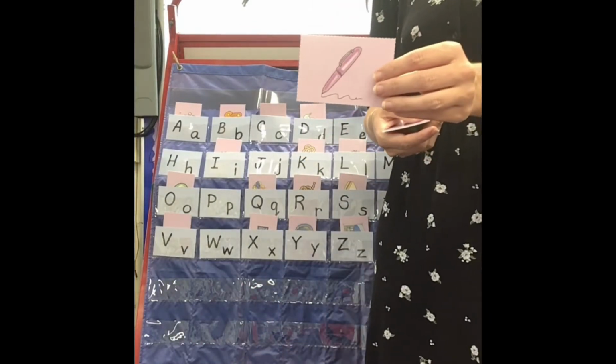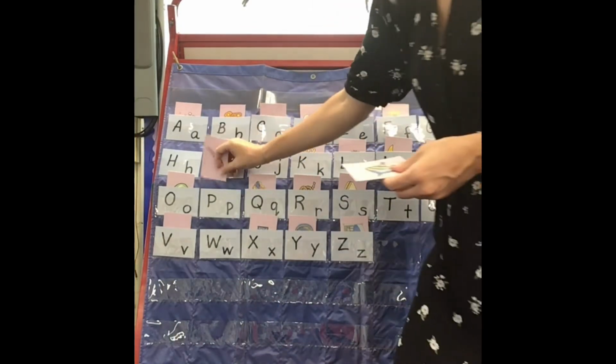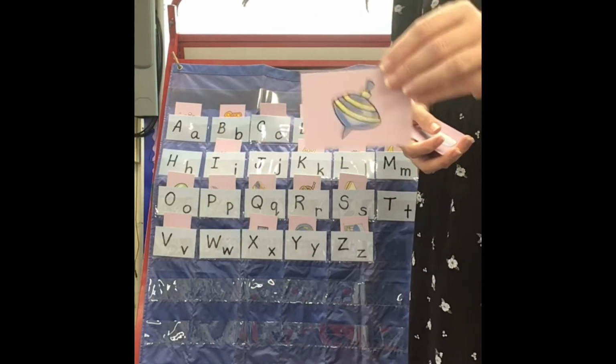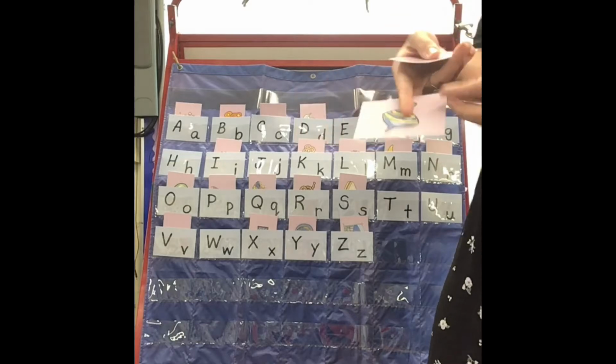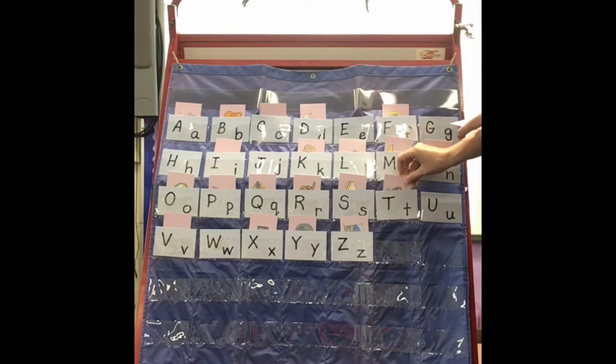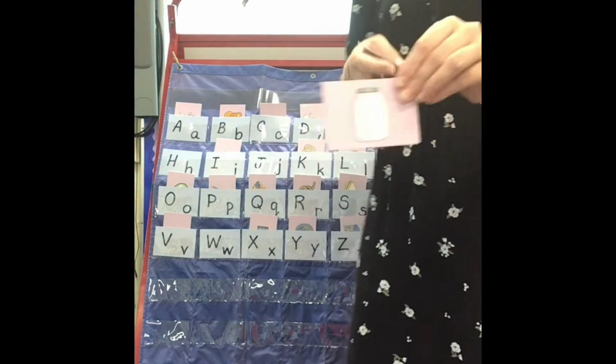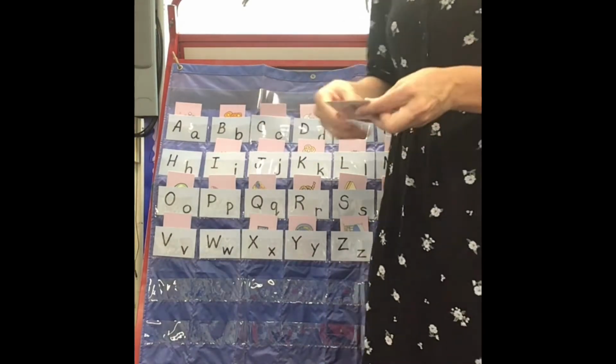Pen. Catch the first sound. Pin. P like pig. Top. Catch the first sound. Top. T like teacher or top. Jar. Catch the first sound. Jar. J like J.